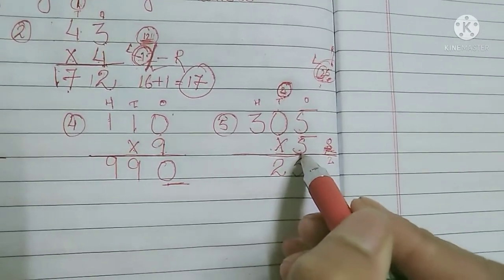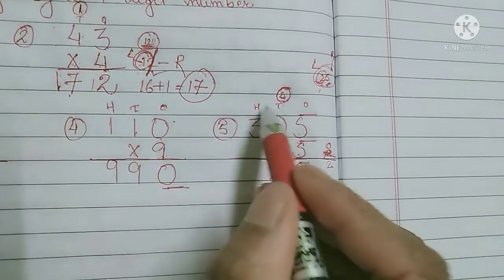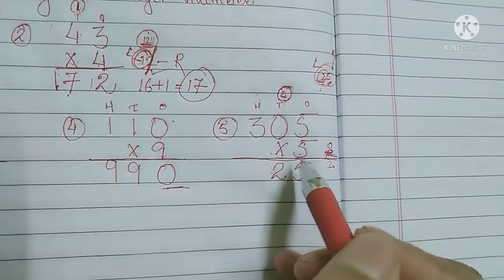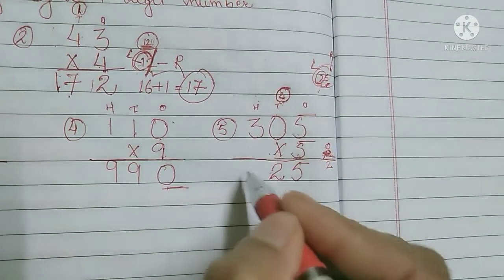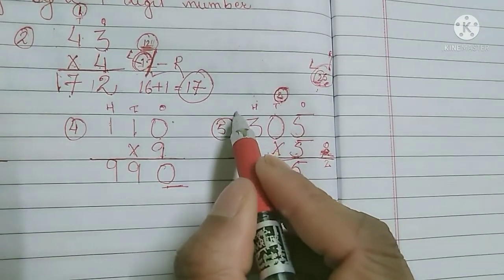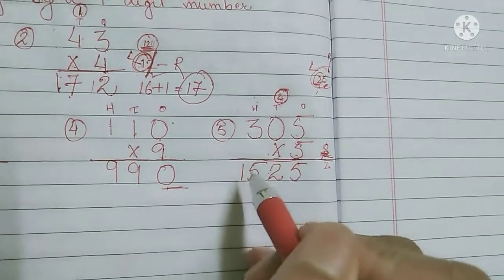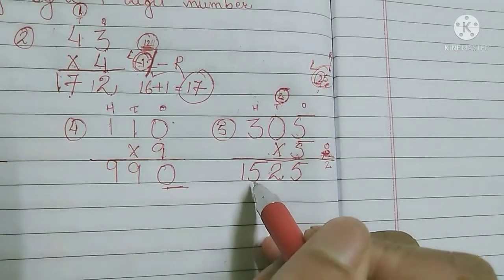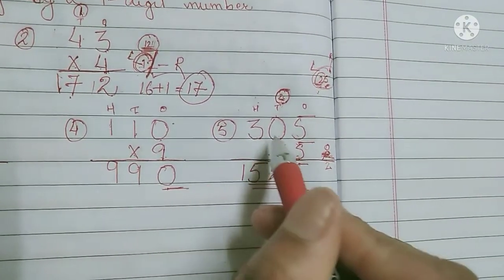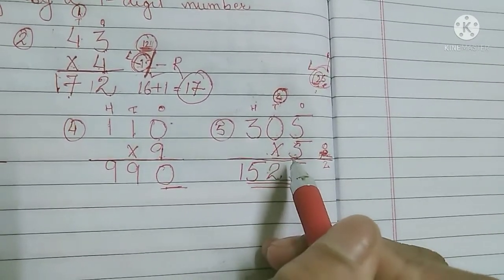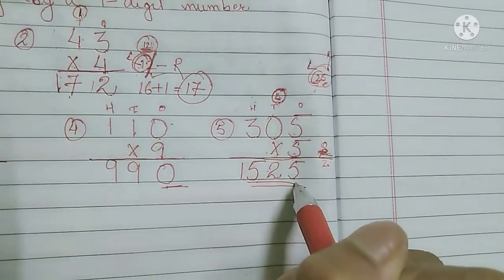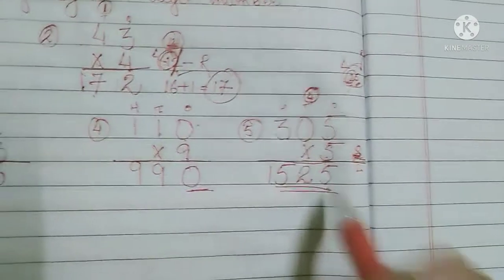Now 5 multiplied by 0 is only 2, therefore there is no carryover here, so we are not going to write anything on the top. 5 multiplied by 3 equals 15. Now as we can see, there is no number on the thousands place, therefore we will write 15. Your product after multiplying 305 by 5 will be 1525. Okay, I hope you understood.